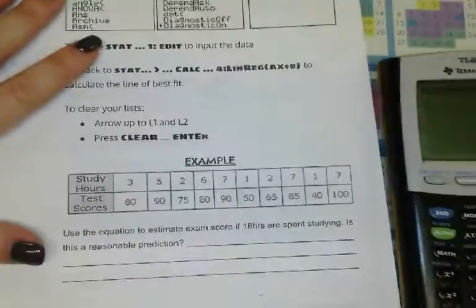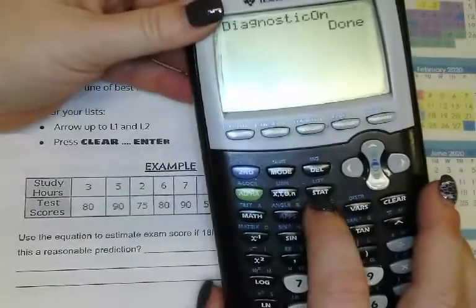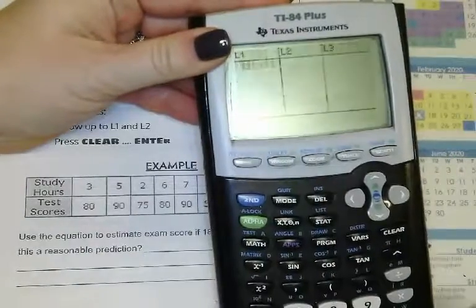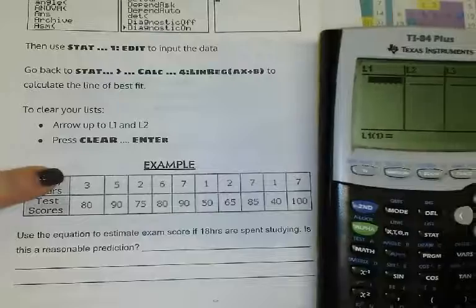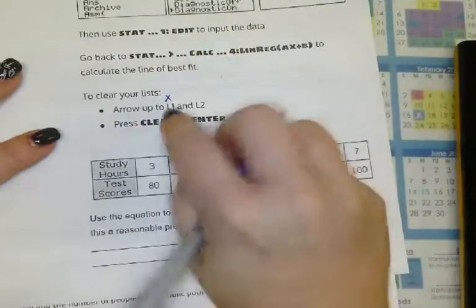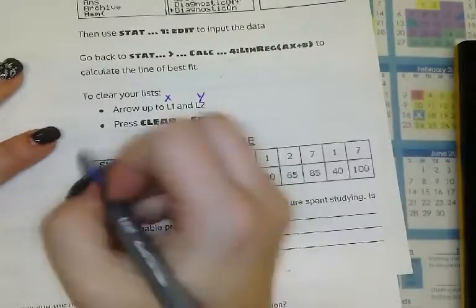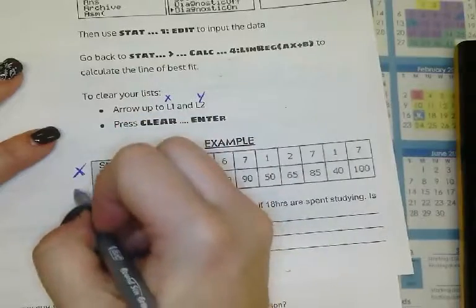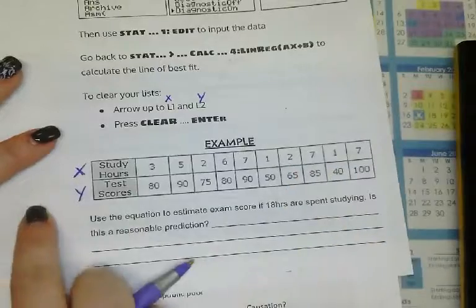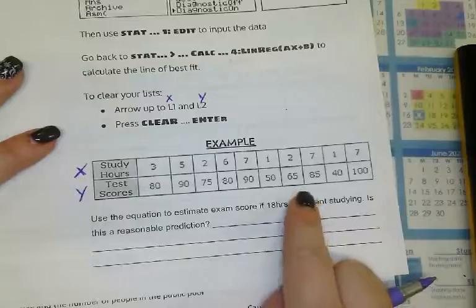Once that's done, then you can start typing in your data. So we're going to hit stat. That's the button below the delete button. Edit, and then we're going to start putting our points in. The thing you need to know is that X is L1, Y is L2. So you're going to be putting the hours in for X and the scores in for Y. X is always on top of a horizontal table, and then Y is always on bottom of a horizontal table.